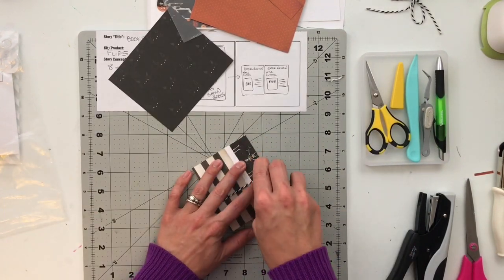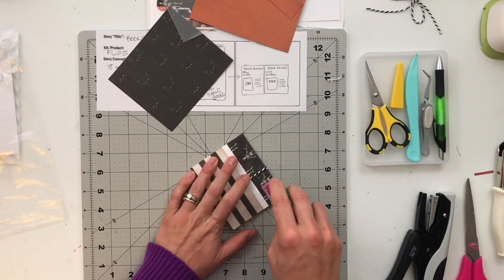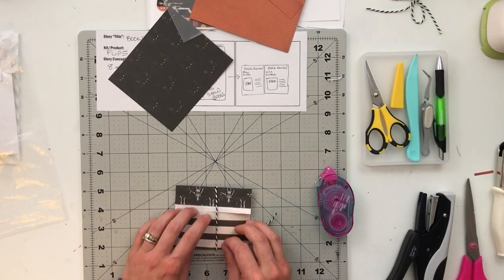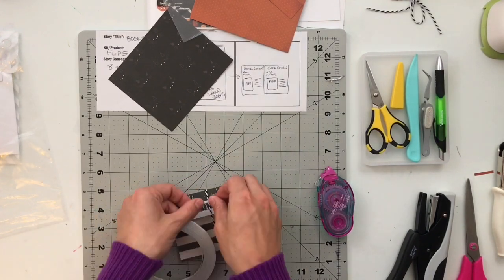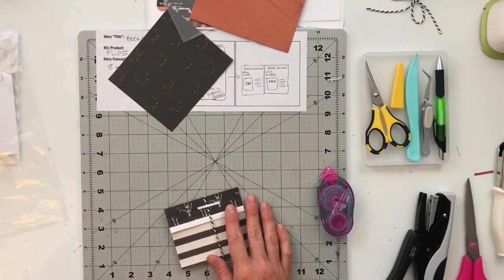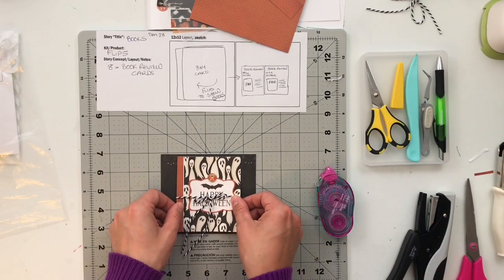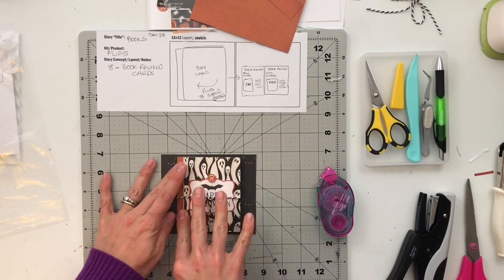And once I have it in the right place, I'm going to add adhesive just to that spine piece. I don't want to stick down the cover of the book because I want that to flip up. And I will also make sure that the twine there is held in place as well. So I used a little piece of score tape in order to do that.